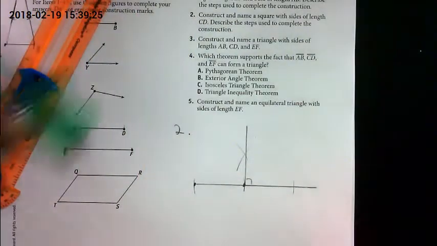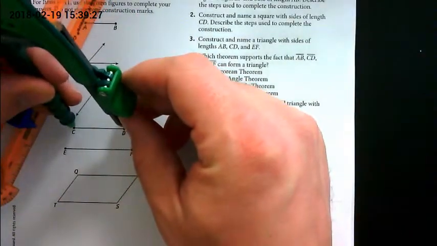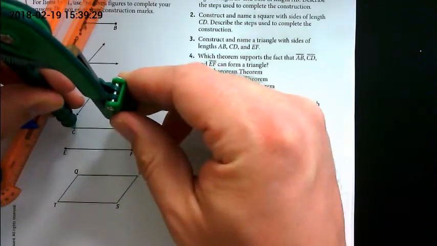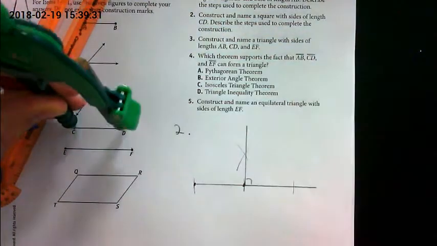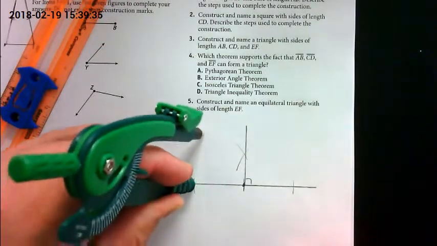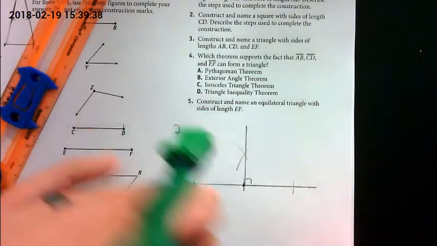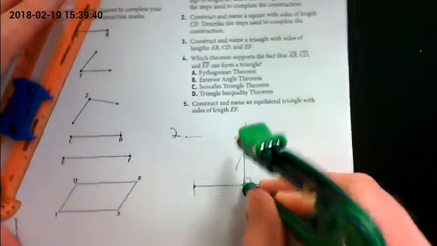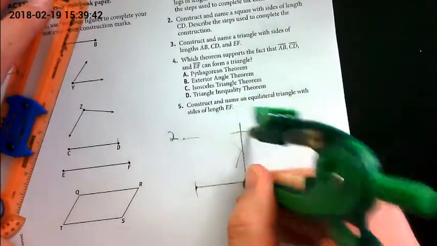Now, the rest of this is just making sure that my segments are the same length. So again, get CD on there. If you didn't draw the other arcs earlier, from each one of these endpoints, swing an arc above. So from there, and from there.